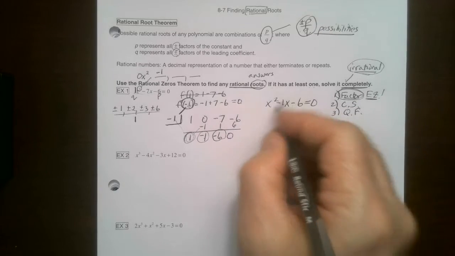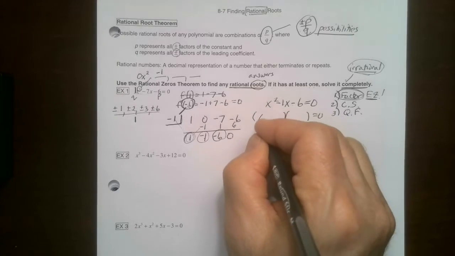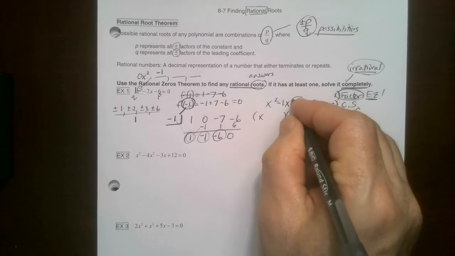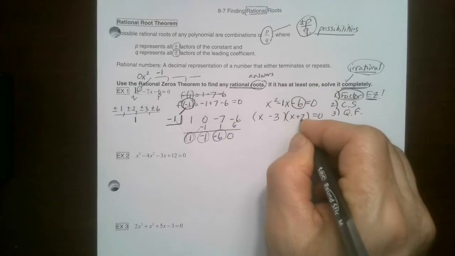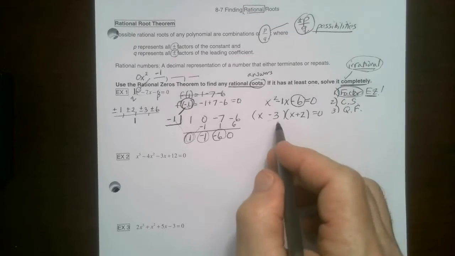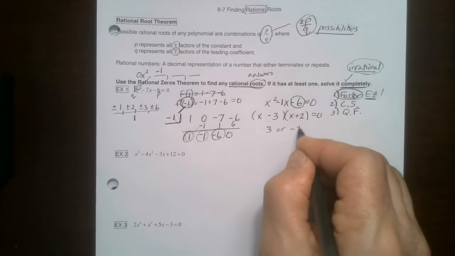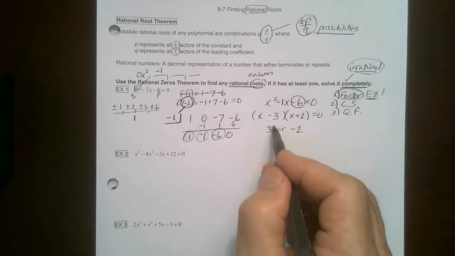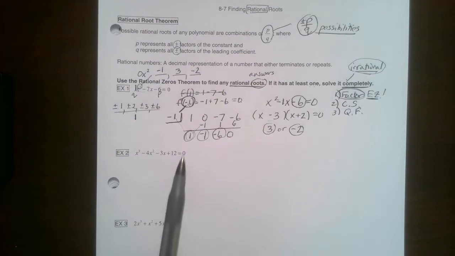And if you look at this one, you'd say, aha, this is factorable. So x times x, two factors of -6 that add to -1, that'd be -3 and +2. What are my two additional solutions? 3 or -2. Now I want you guys to look. Rational, rational. So this is a 3, this is a -2, and I know what some of you are thinking.